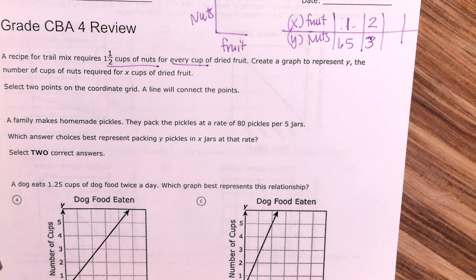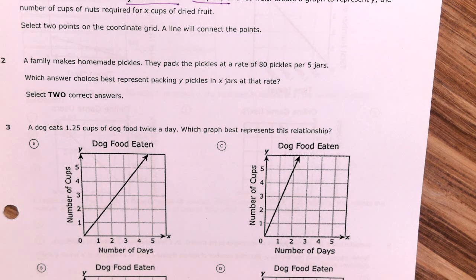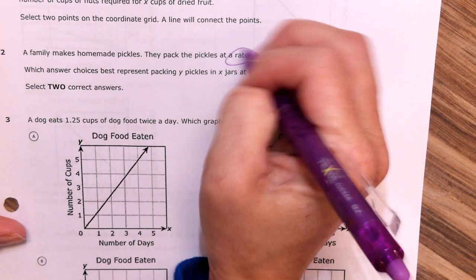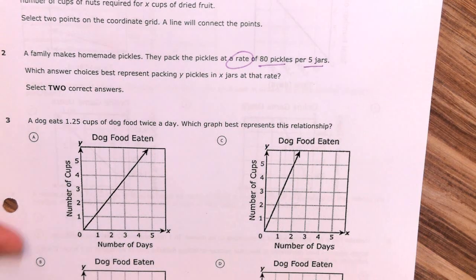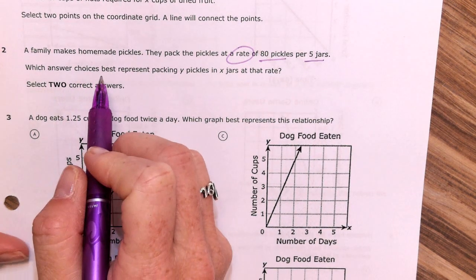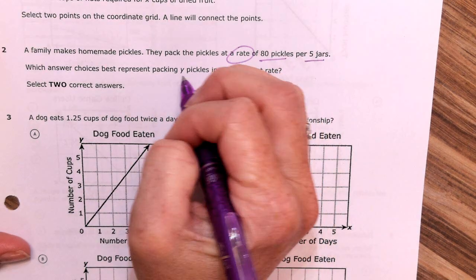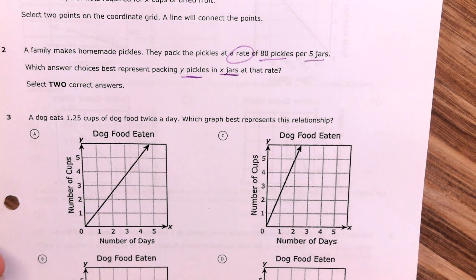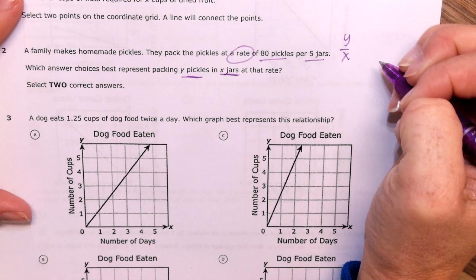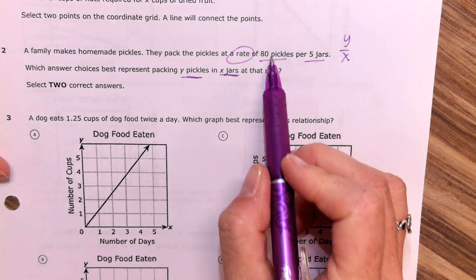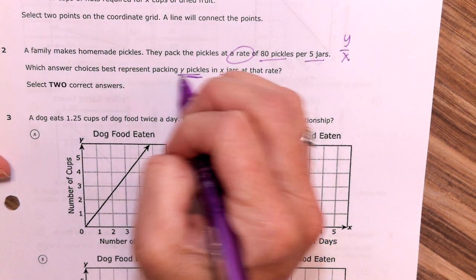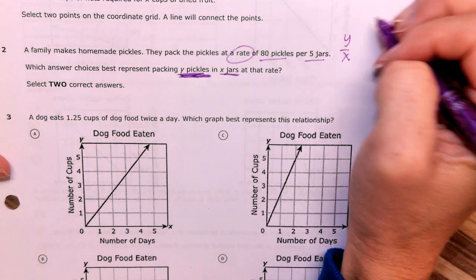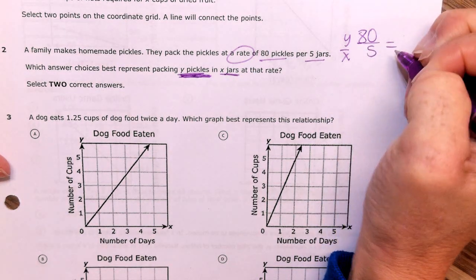Easy? All right, number 2 says, a family makes homemade pickles. They pack the pickles at a rate, so they're giving you a rate of 80 pickles for 5 jars. Which answer choices best represent packing Y pickles for X jars? How many numbers did they give you? So you have to do Y over X to get your slope, your rate. So which one of these has to be the Y because they said it? The pickles. So 80 divided by 5 is 16.